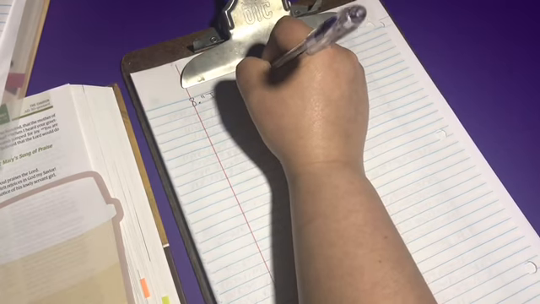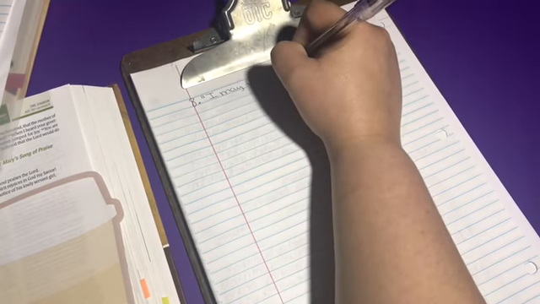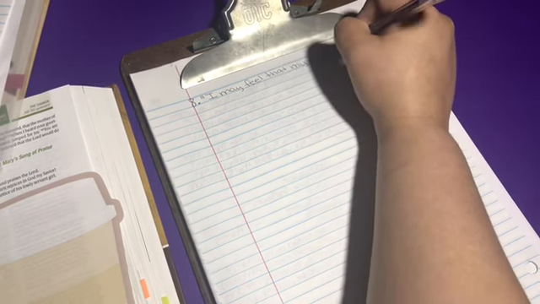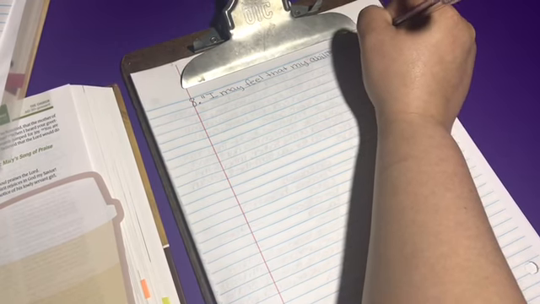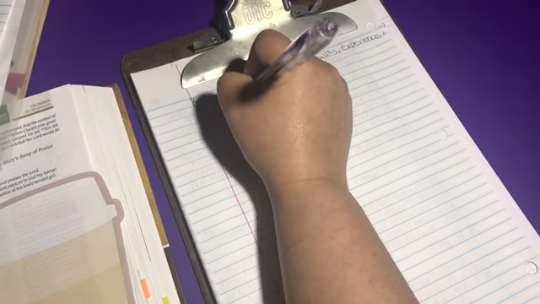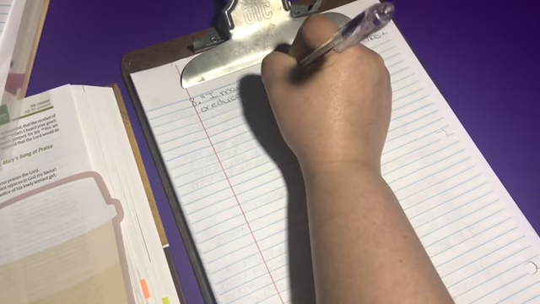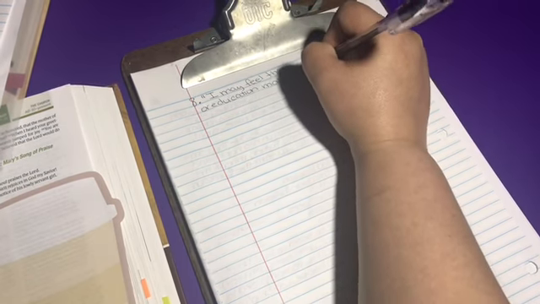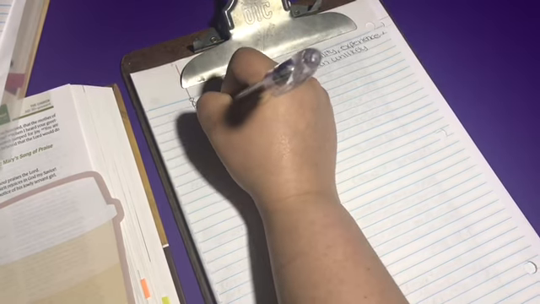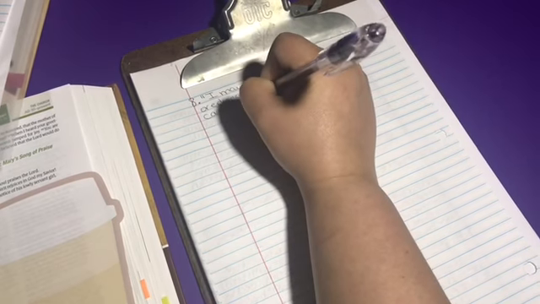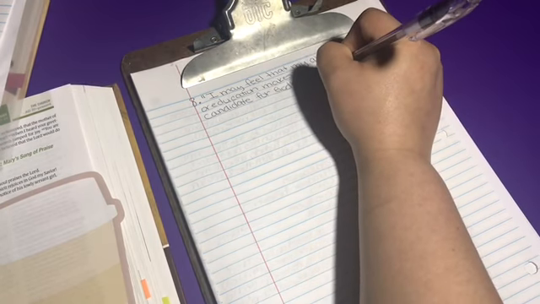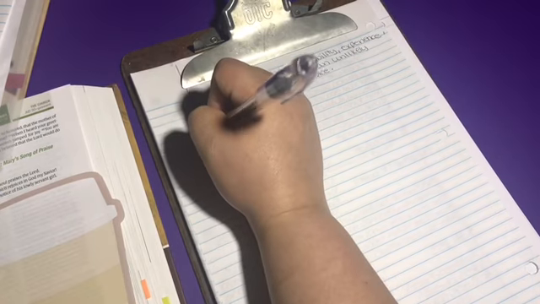I may feel that my ability, experience, or education makes me an unlikely candidate for God's service. Then I'm going to put an asterisk here.